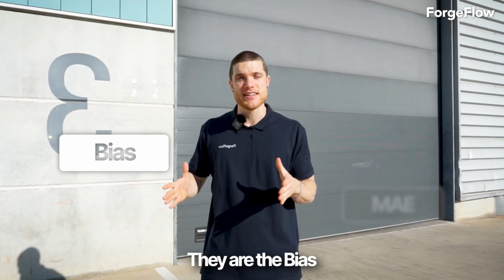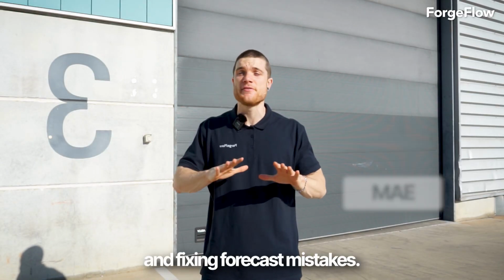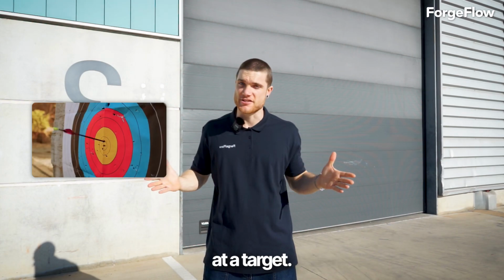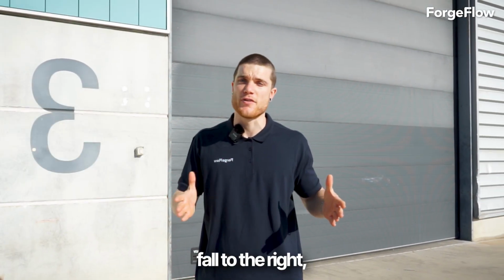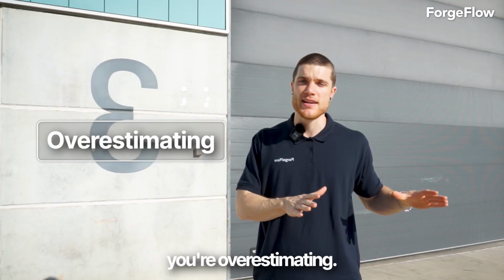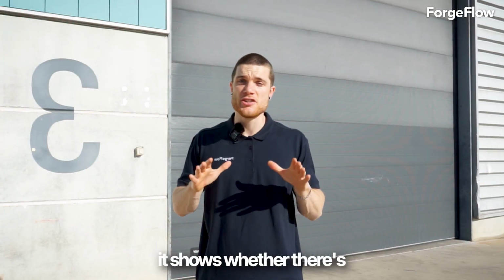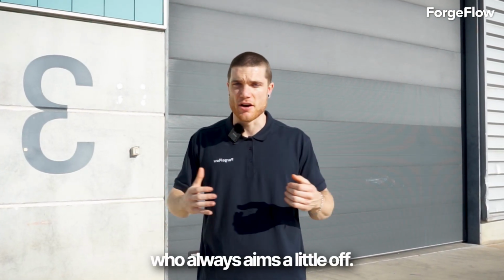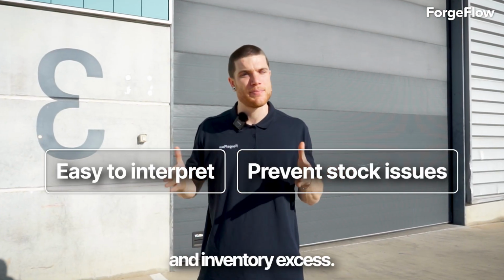They are the BIAS and the MAE, and they are going to be your best friends for spotting and fixing forecast mistakes. Now, think of your inventory forecast like shooting arrows at a target. The BIAS tells you where your arrows are consistently landing. If all your arrows fall to the right, you're overestimating. If all your arrows fall to the left, you're underestimating. In other words, it shows whether there's a consistent BIAS, like an archer who always aims a little off. Interpreting it is easy, and it's crucial to avoid stockouts and inventory excess.